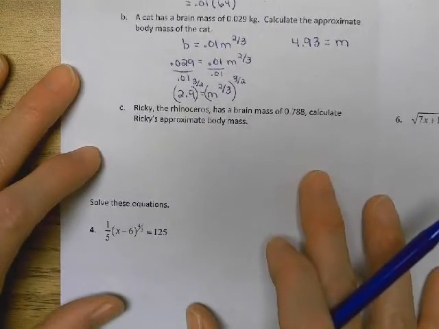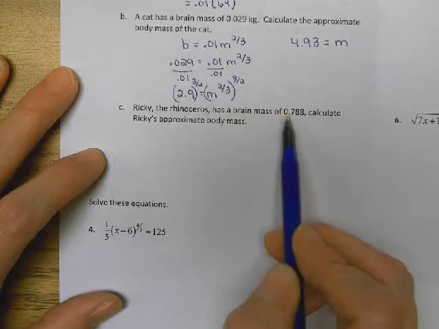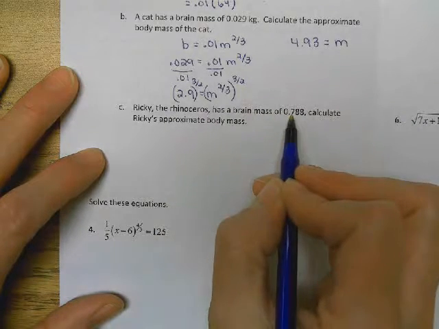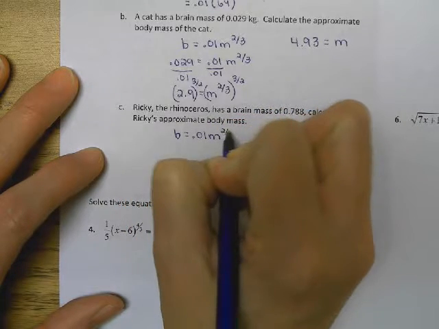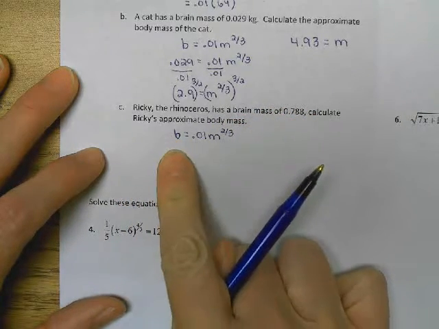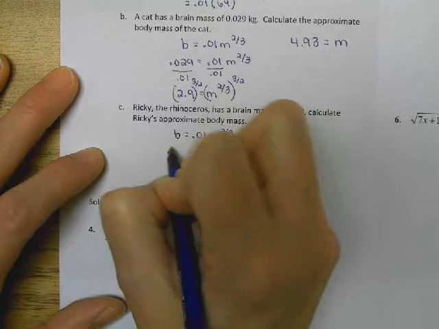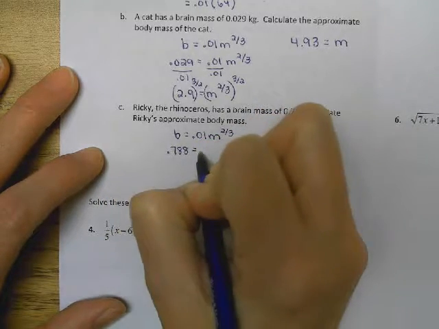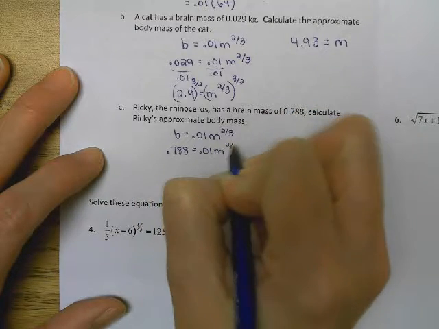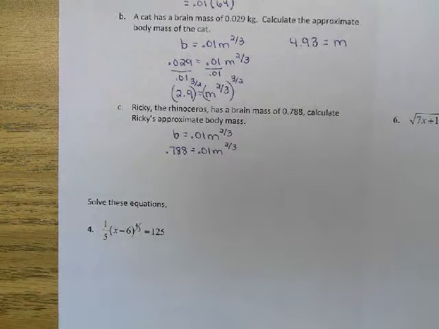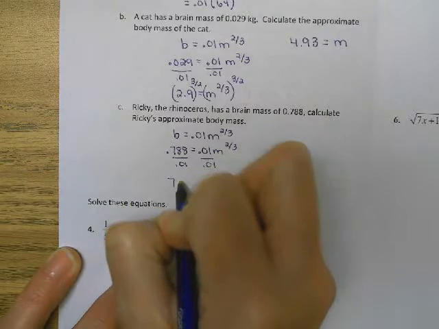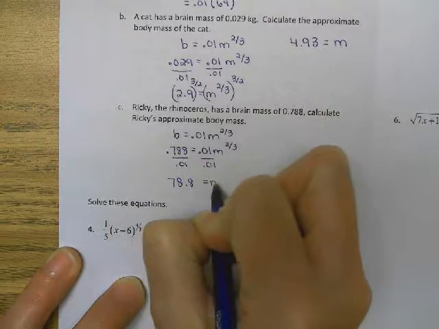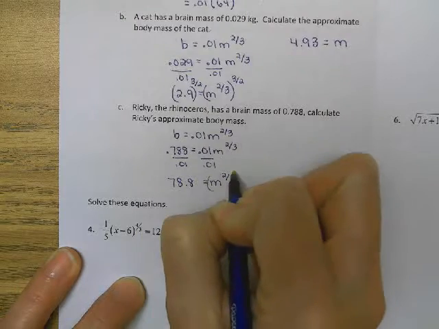Now we have a rhinoceros that has a brain mass of 0.788. So my brain mass, remember, is B, so 0.788, and I want to find the approximate body mass. So first thing I'm going to do is divide by that 0.01, and I get 78.8 equals m to the 2/3.